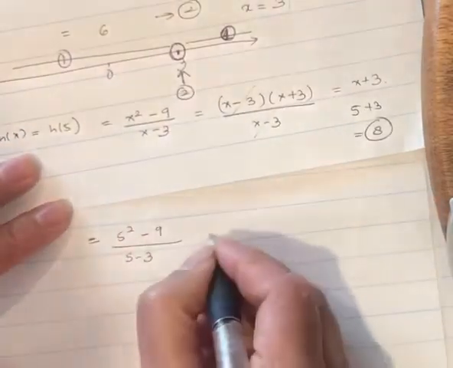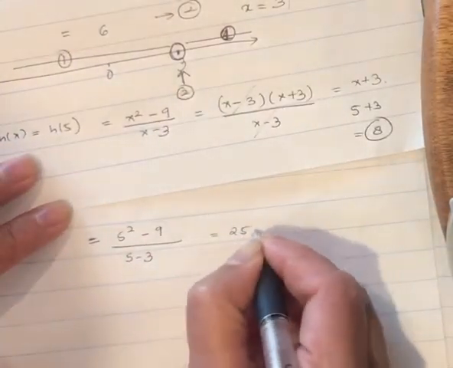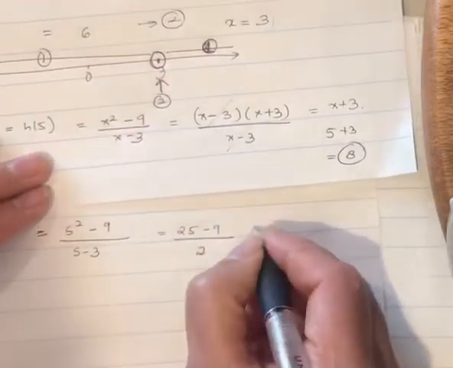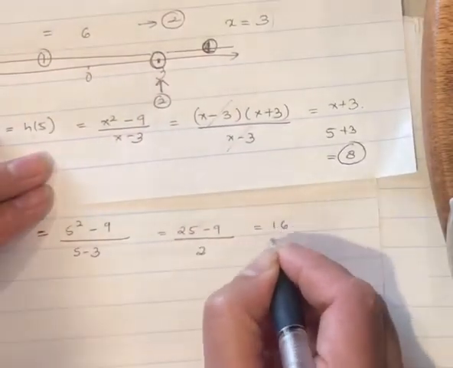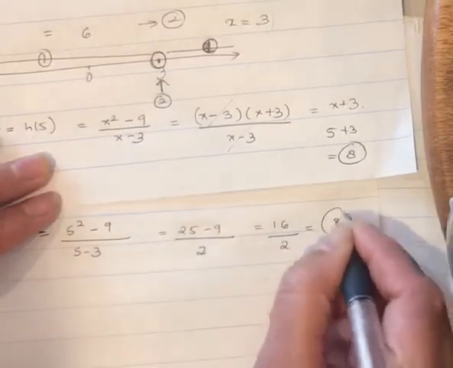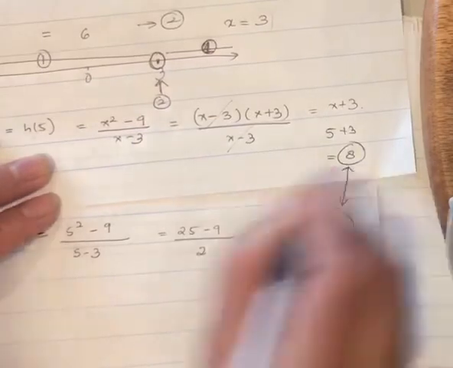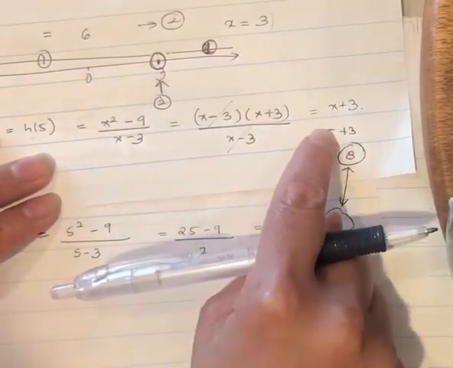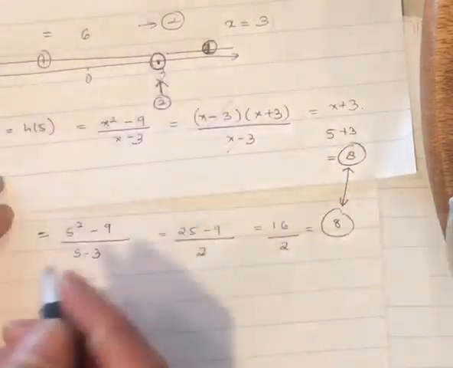In the numerator you get 25 minus 9 divided by 2. 25 minus 9 is nothing but 16. 16 divided by 2 is 8. You can see that both the answers are the same. It's just that this makes it a little simpler for further calculations.